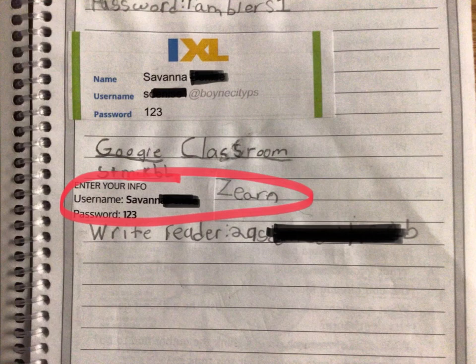As a reminder, you can find your Zern login right inside your planner. I've used Savannah's today as an example, but here is your username, check that out, and everyone's password is 123. So it's the small white piece of paper that I cut and glued into your planner is your Zern login. If you don't have your planner or you can't find that anywhere, just message me in the Google Classroom comments and I can send that to you.